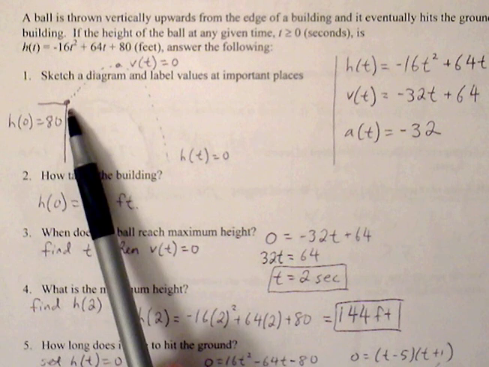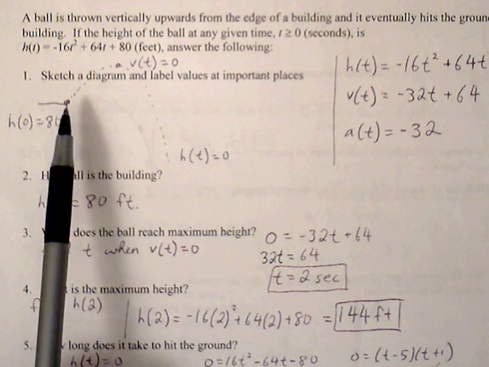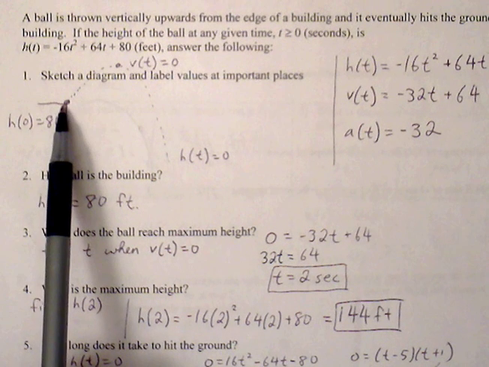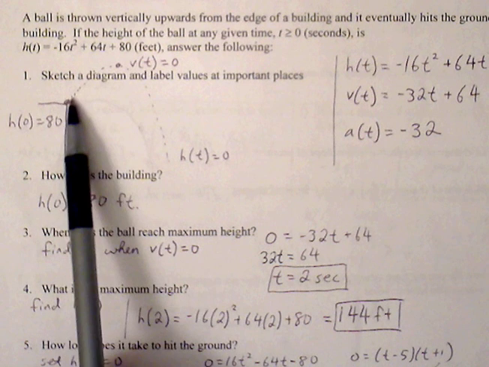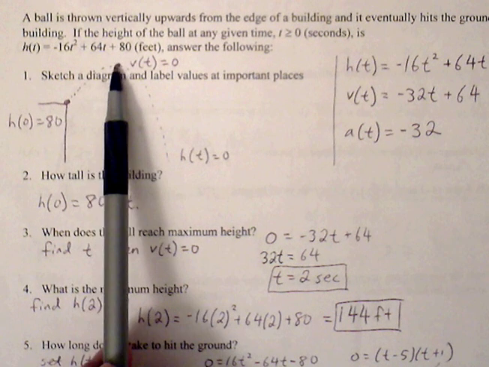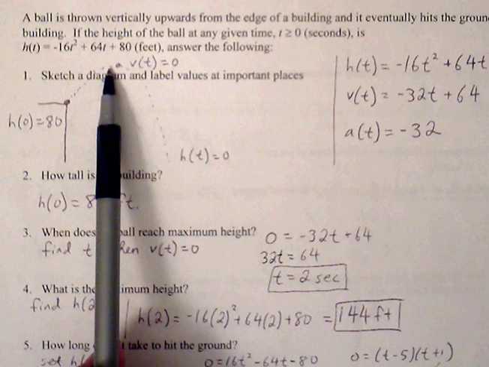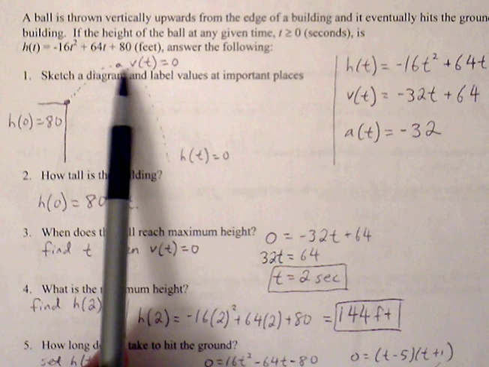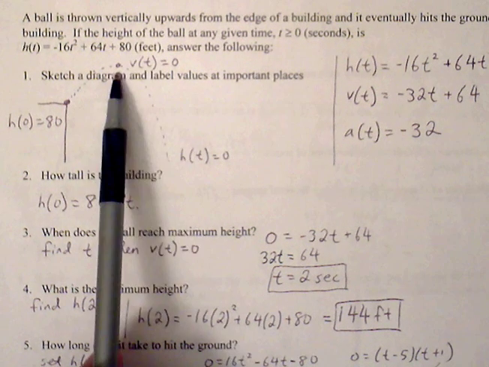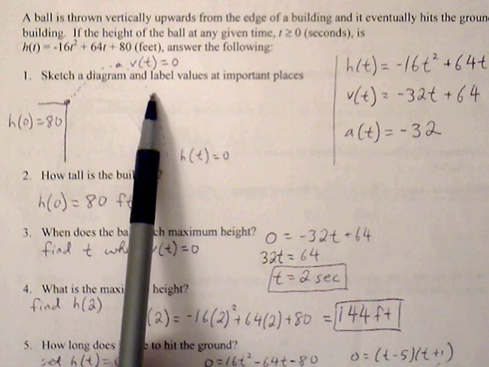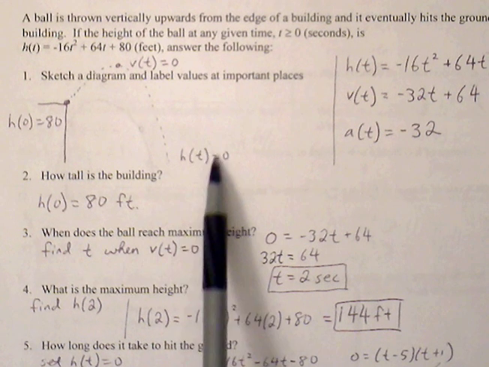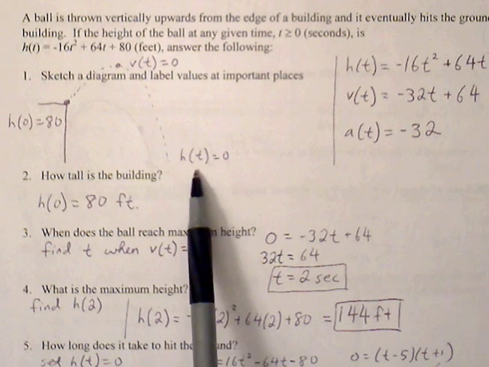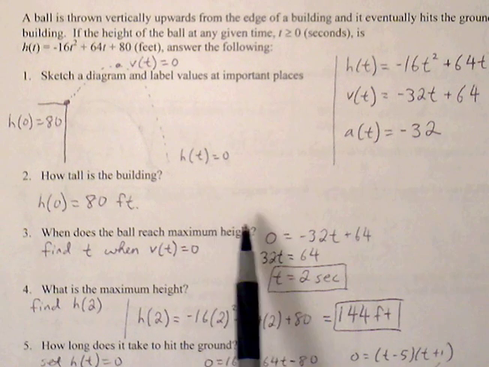So here we have h of 0. This will be the height at time equals 0. This is where the ball is going to start, and then it gets thrown up into the air, and eventually the ball will hit its peak, and that is when velocity is going to be equal to 0. Then it's going to start falling, and eventually it's going to hit the ground. And when it hits the ground, that's when the height h of t will be equal to 0.